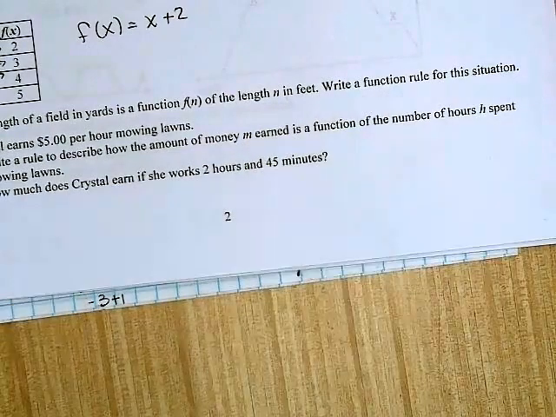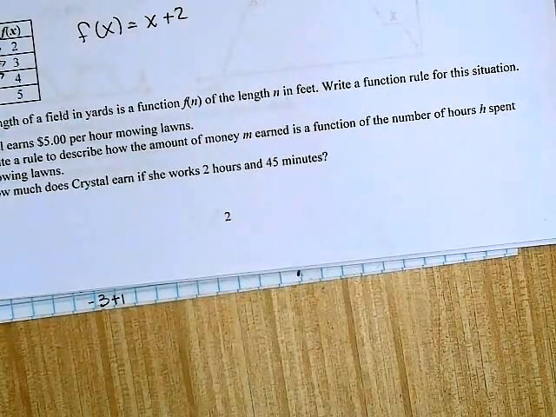14. The length of a field in yards is a function of the length of n feet. Write a function rule for this situation. What do you know about feet and yards? 3 feet for 1 yard. So if you have n feet, what do you do with it to determine the number of yards? Okay, you have 9 feet. How many yards is that? How'd you come up with that? Okay, what if you had 15 feet?